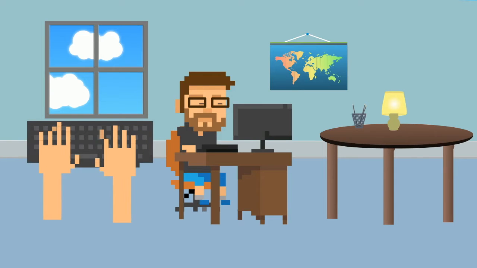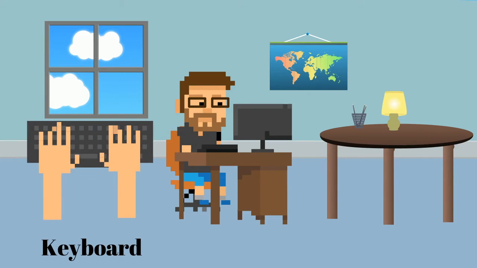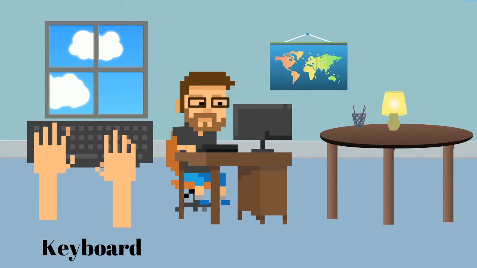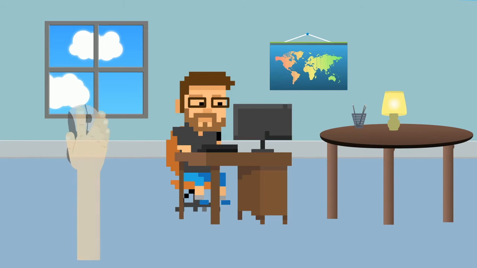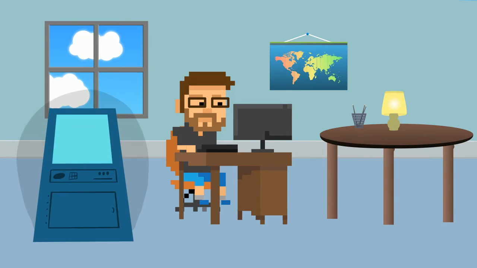Through the keyboard, you give commands to your computer. It's an input device, a keyboard. Yes, you type from it. And then there's a mouse, also an input device that you give commands from to the computer.